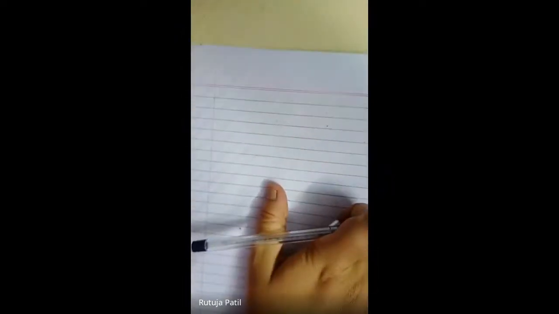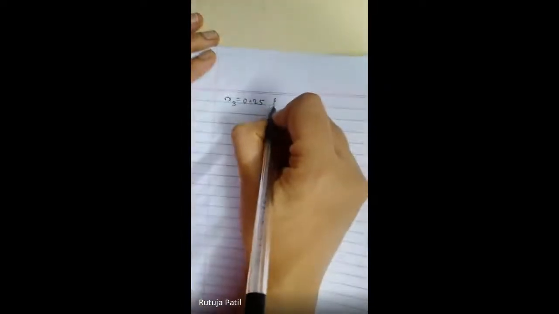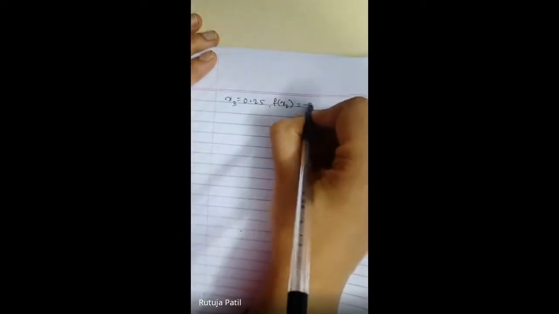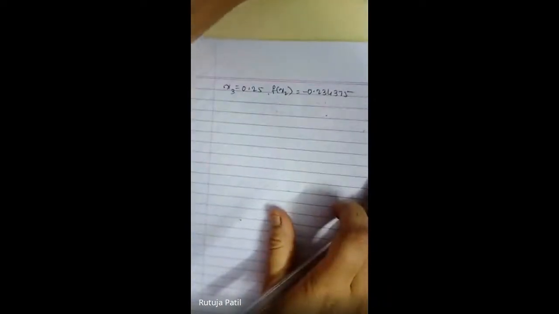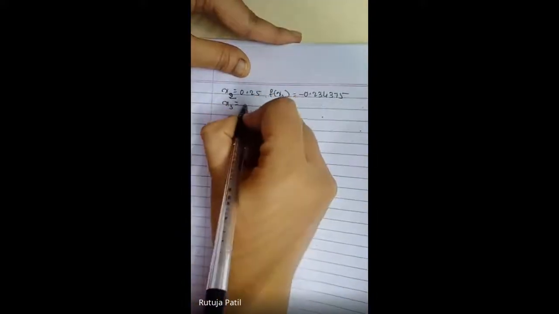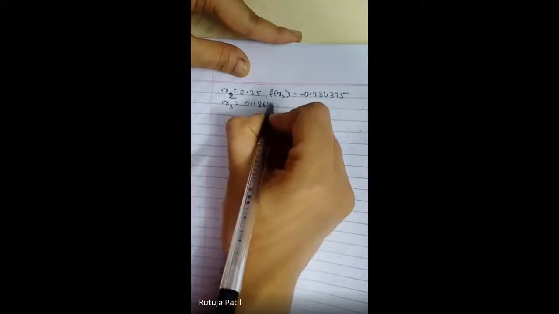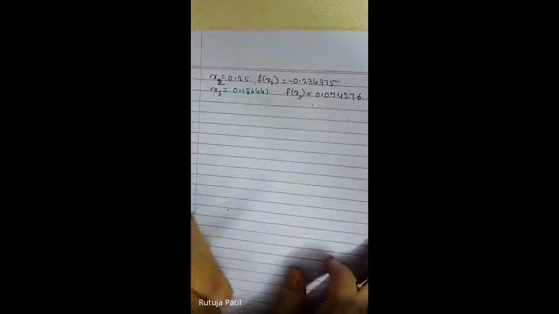So now again, whatever we have got here, x2, how much we got? X2 we had got 0.25. Then f of x2 we had got minus 0.234375. Similarly, how much is the x3 we had got? Just now we got x3 0.186441. Then f of x3 we got 0.074276, right?